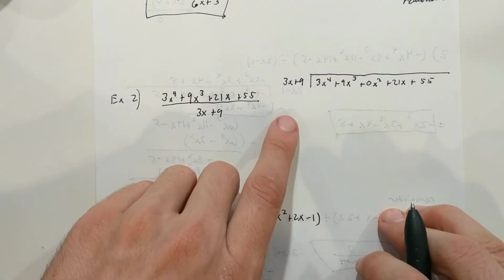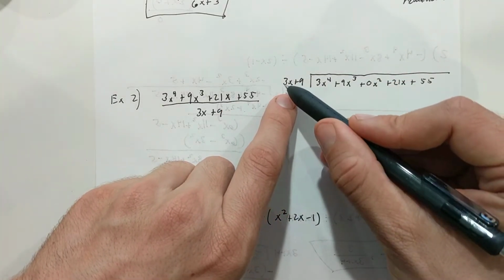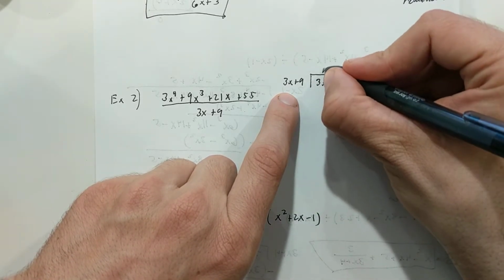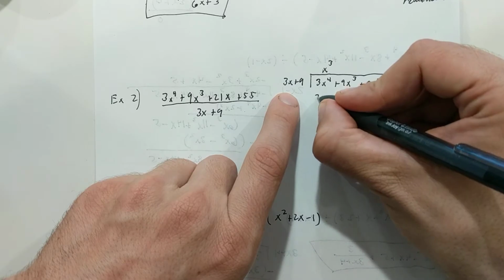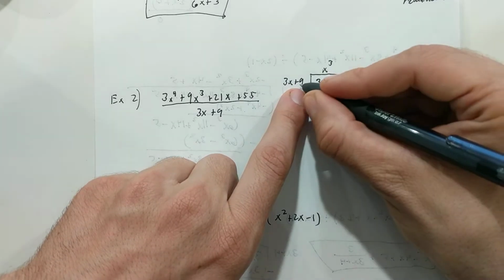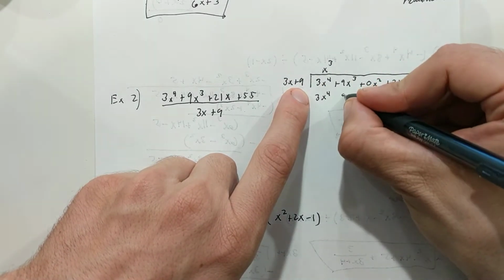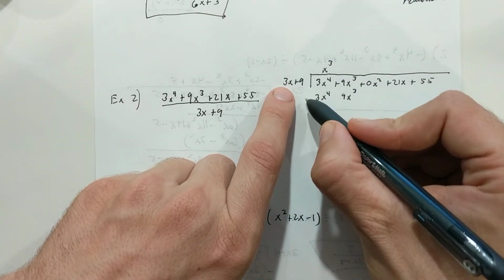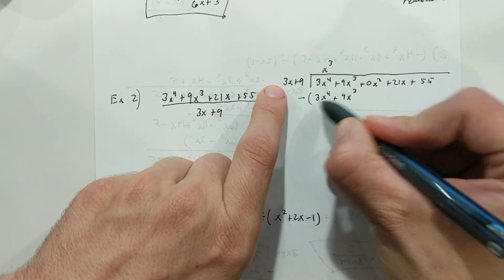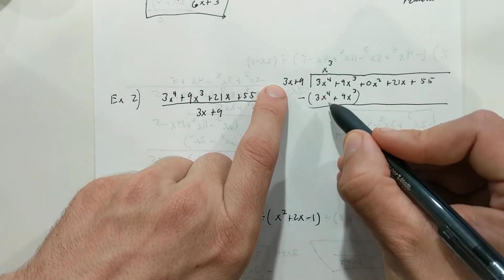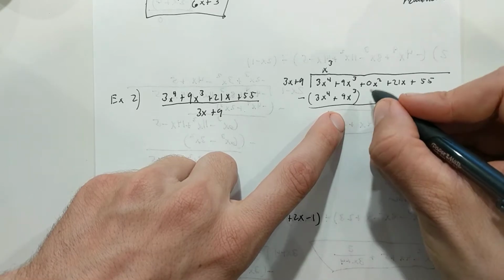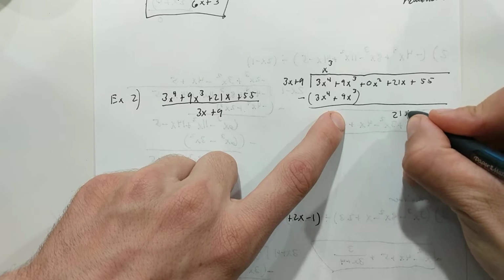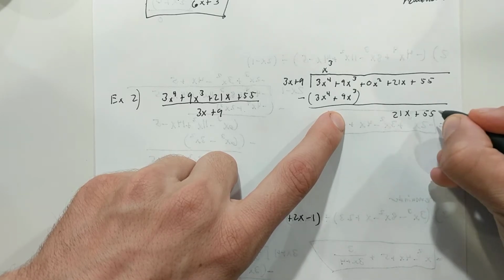Okay, so going through our motions here, 3x to the 4th means the 3's there. All I need is 3 more x's, and I get 3x to the 4th. X cubed times 9 is in fact 9x cubed. So the same thing happens here. So when I subtract this, this goes away. The 0, that's just 0. So in reality, I just have 21x plus 55 here.